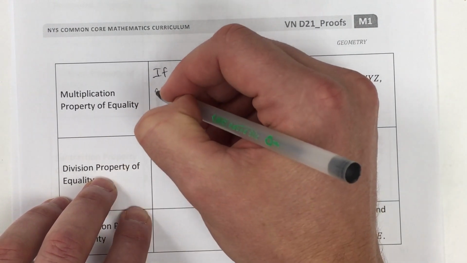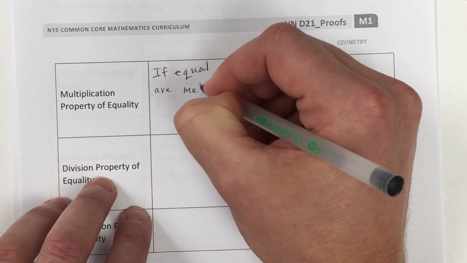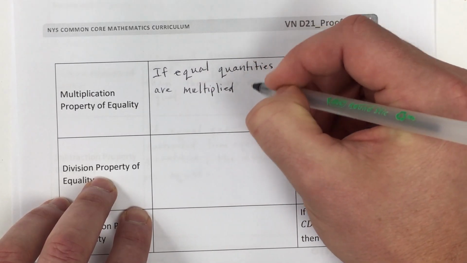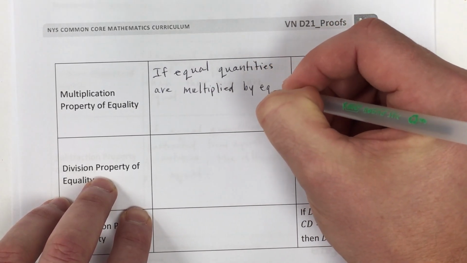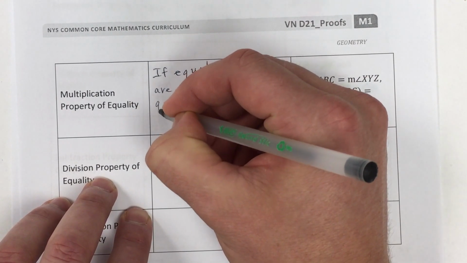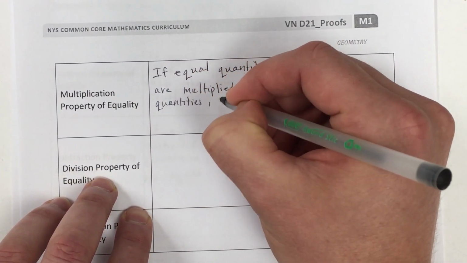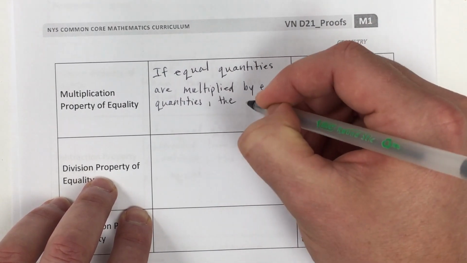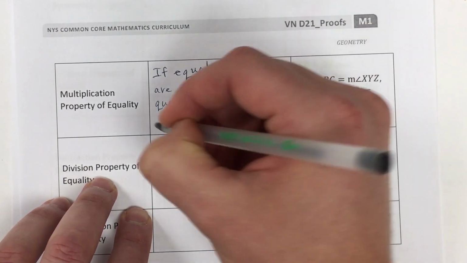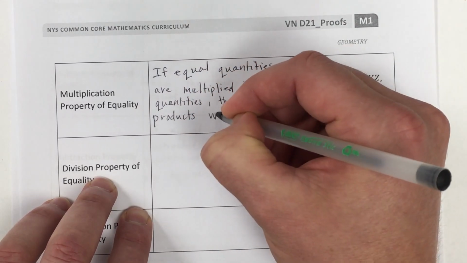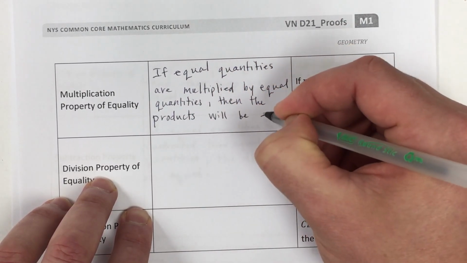If equals are multiplied by equal quantities, the products will be equal.